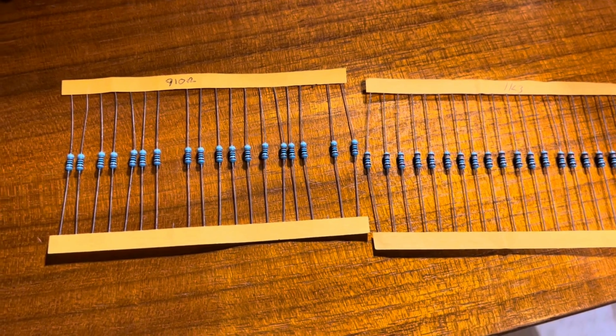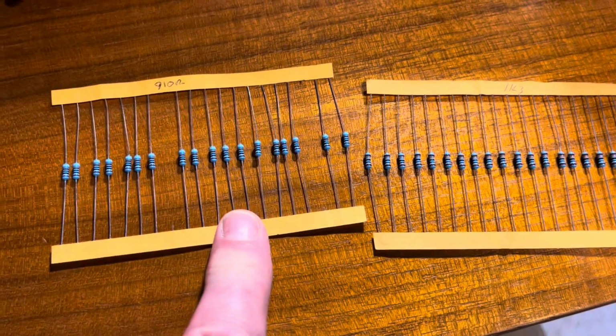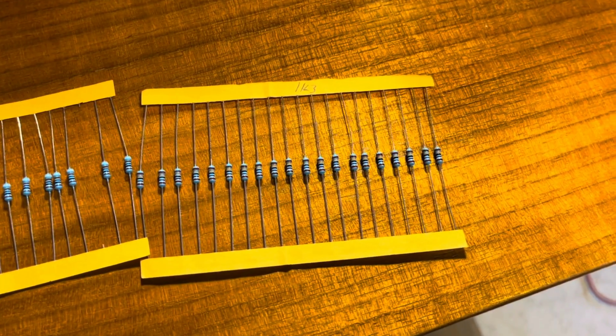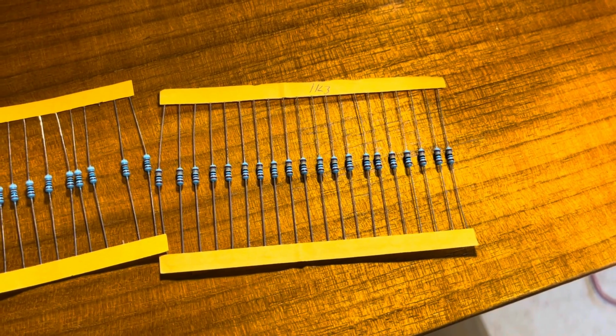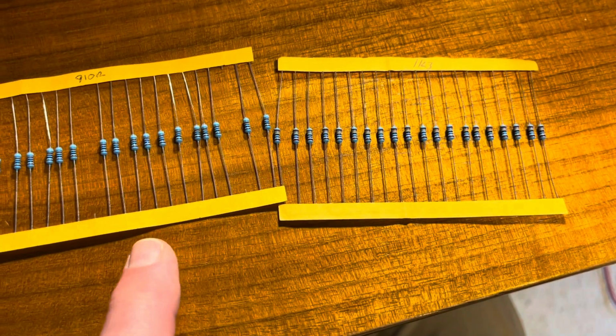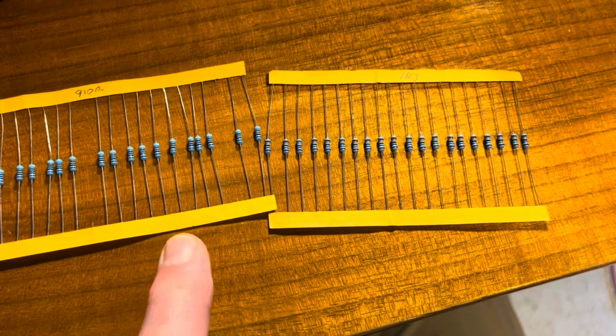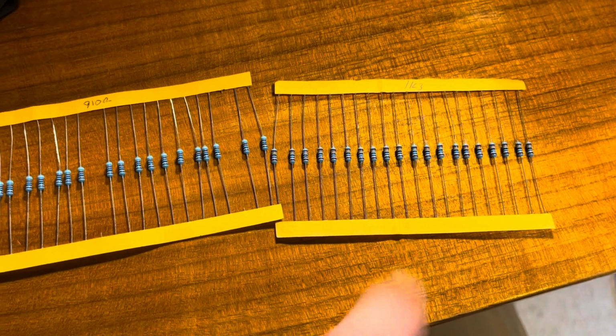So for the princely sum of £1, I've bought 20 910 ohm resistors, and while I was on I bought 20 1.3k ohm resistors. So with these values I should be able to simulate button 1, button 2.